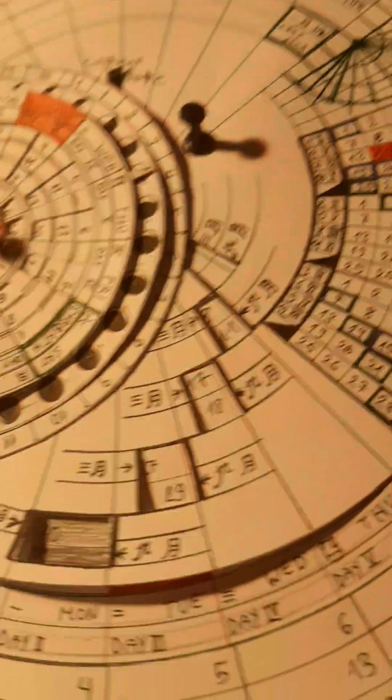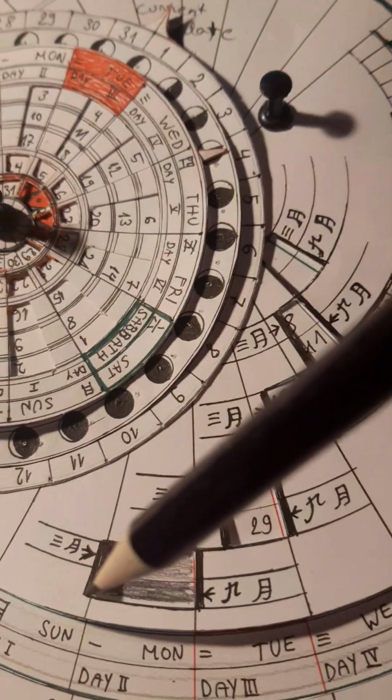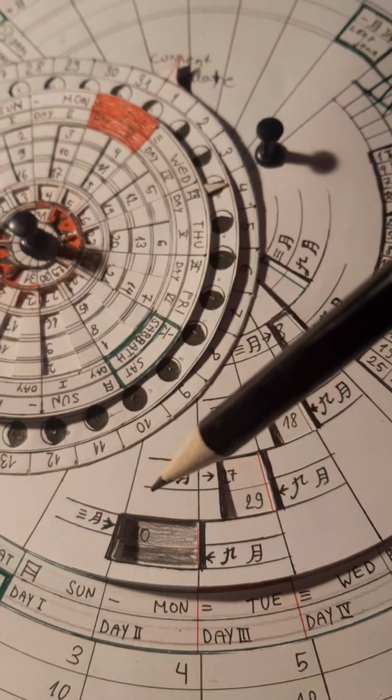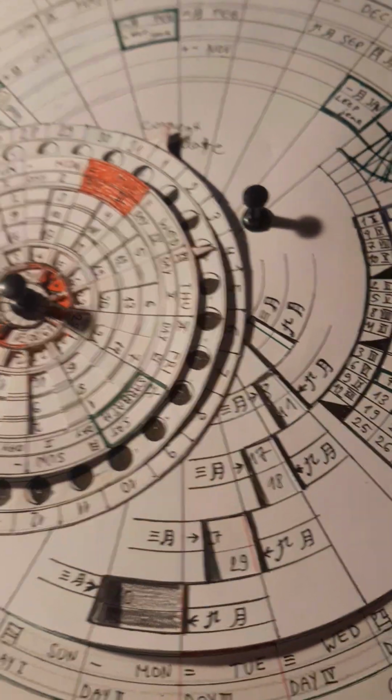So this reference point is basically when you know how many days your full moon is behind or comes earlier.